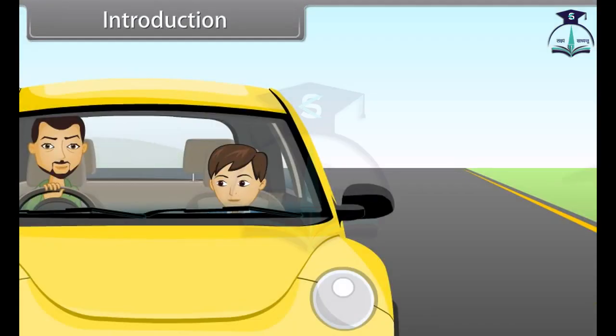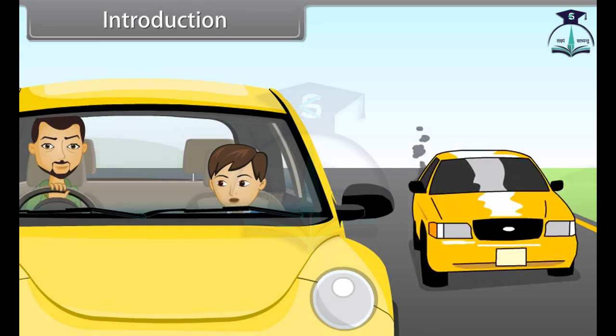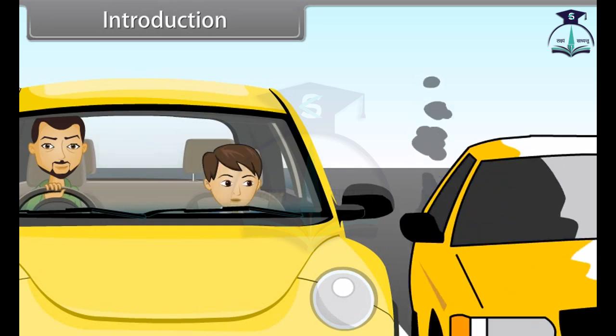Hello Rohit, how was your school? The school was fine, Dad. How was your play? The play was good. I was on second rank. That is very good. Congratulations. Thanks, Dad. Look at that car, Dad.